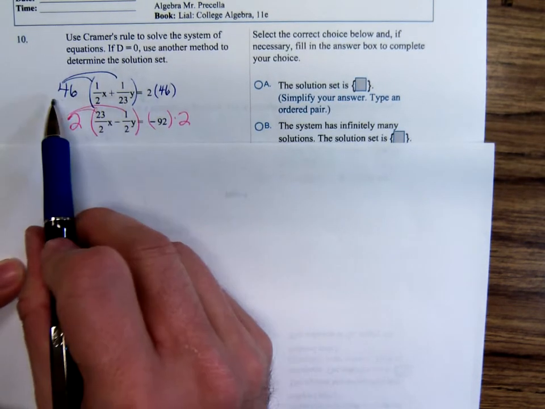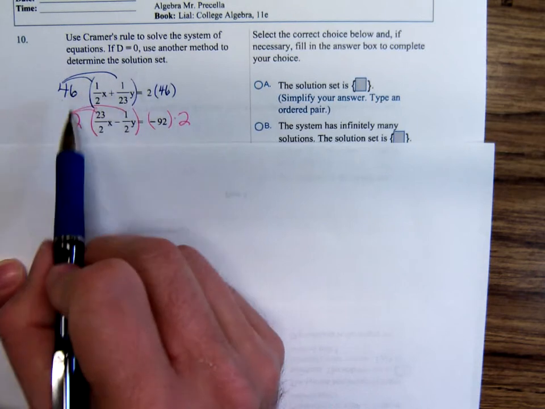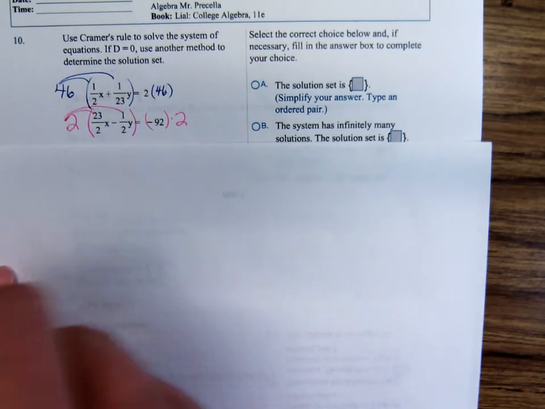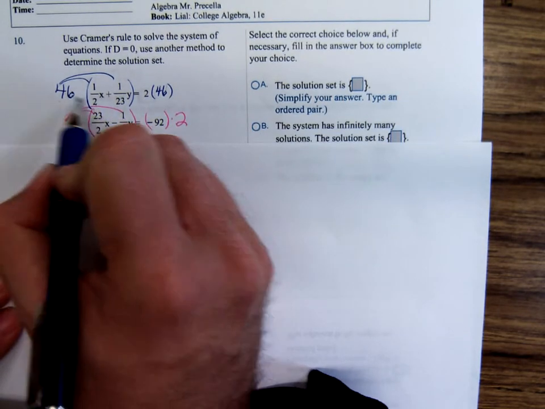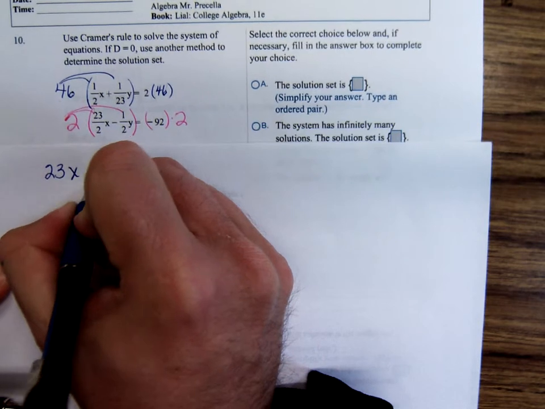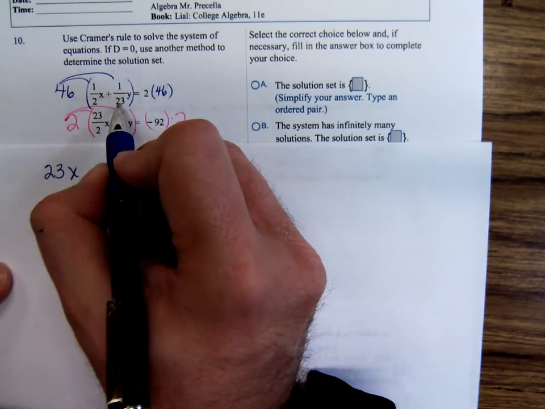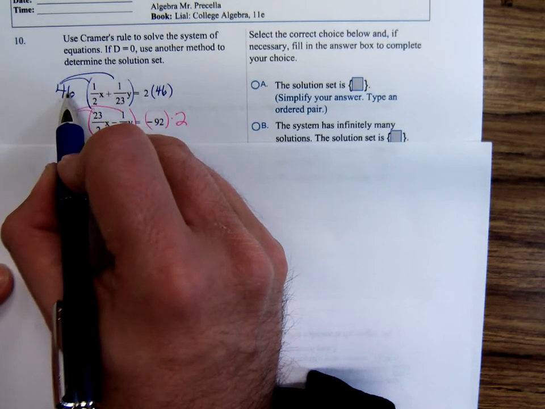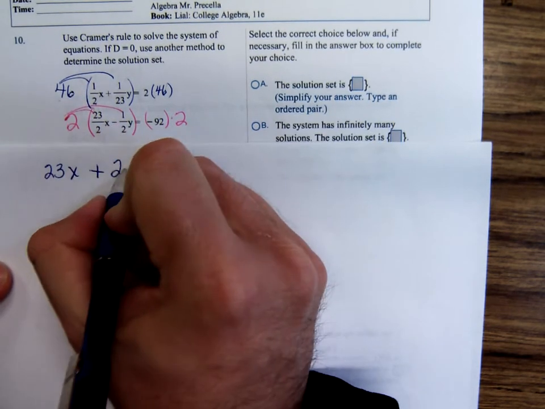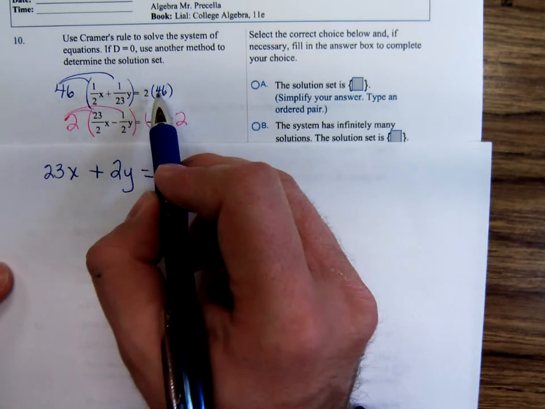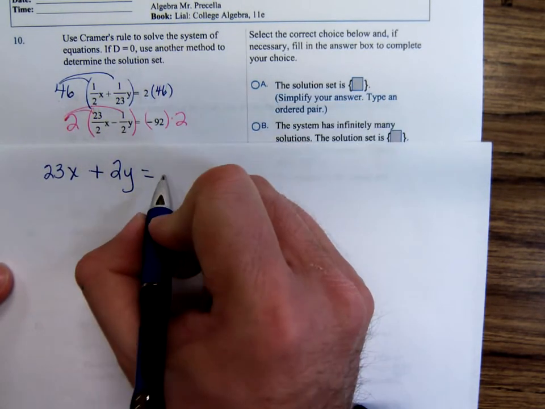So I'm not actually going to solve this system of equations. I'm going to solve an equivalent one. Distributing the 46, we'd have 23x plus 1 over 23 times 46. 23 goes into 46 2 times. 2 times 1 is 2. And what would we have on the right-hand side? 80 plus 12, is that 92?